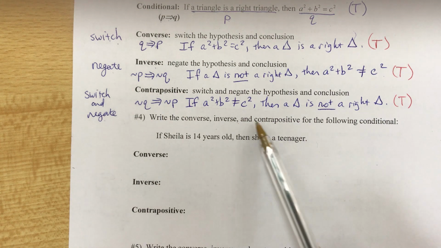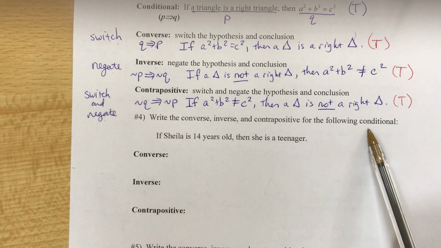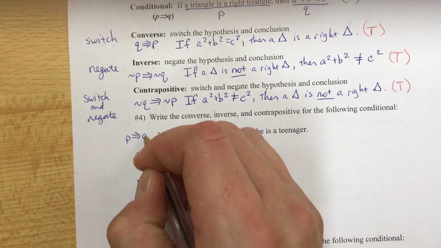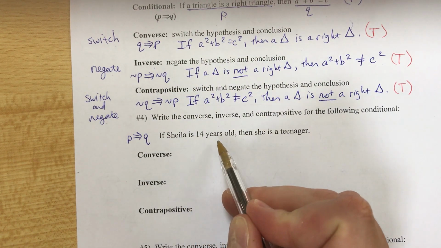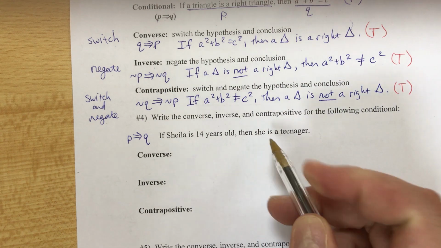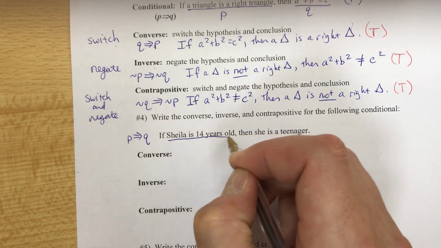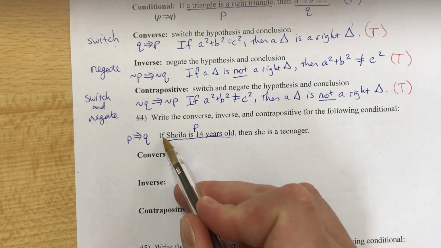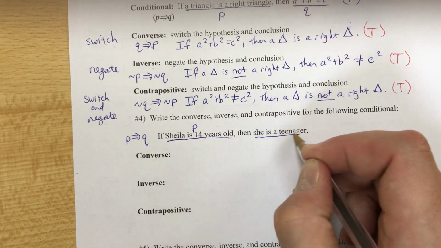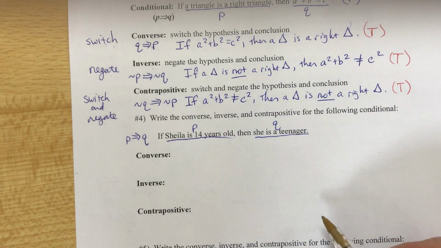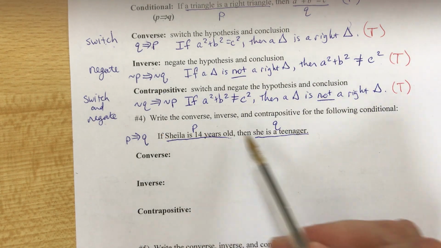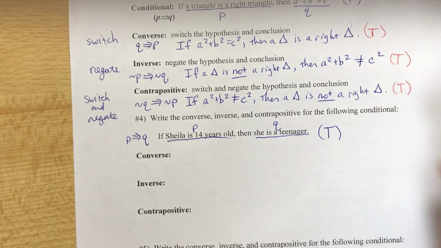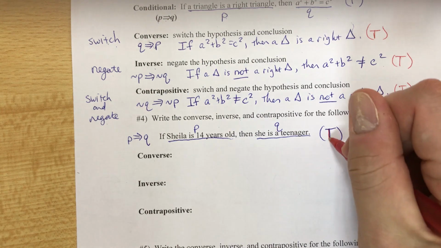Write the converse, inverse, and contrapositive for the following conditional. So here's our P implies Q. If Sheila is 14 years old, then she is a teenager. So our hypothesis, I'll put the P up here: Sheila's 14 years old. That's what comes after if. Then she is a teenager. That's the conclusion Q. Now, if you are 14, then you are a teenager. That is a true statement. Okay, so let me put that in red. That is true.